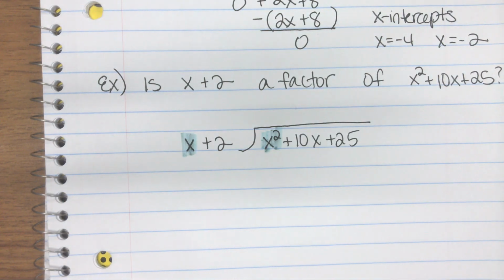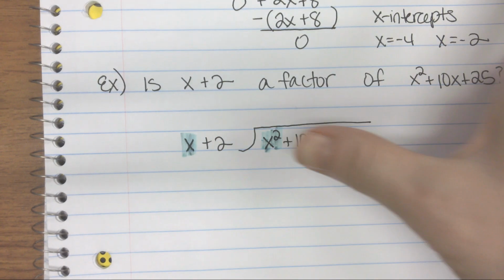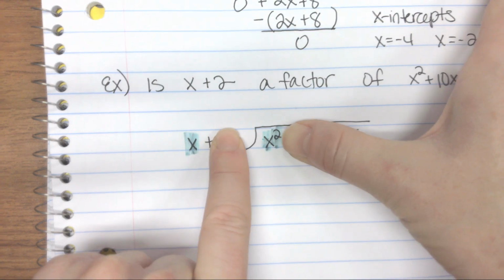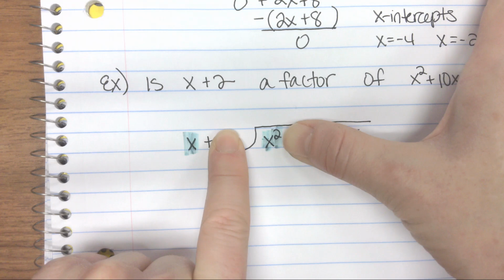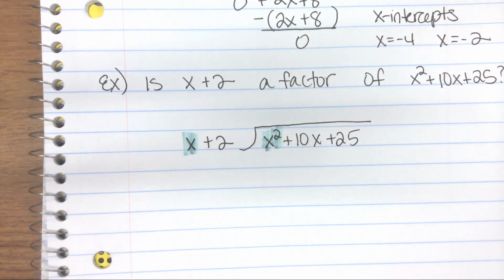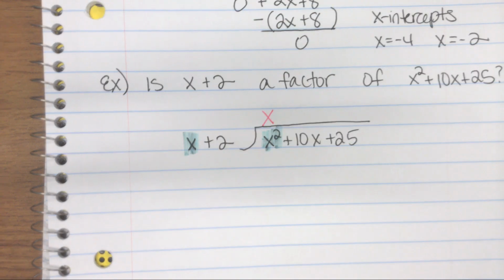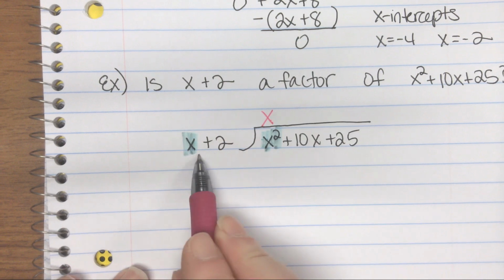And we're going to ask ourselves, how many times does x go into x squared? Or, what's x squared divided by x? Just x. All right, would you take that x and you would multiply by this and put it below?